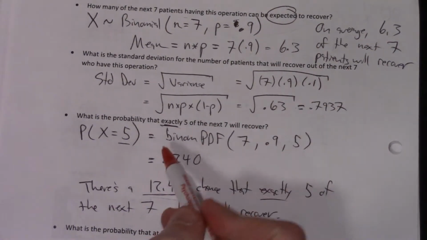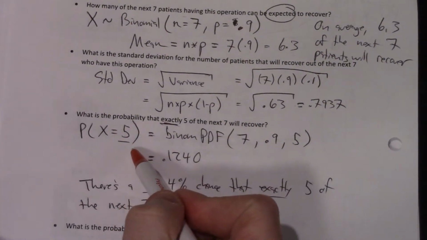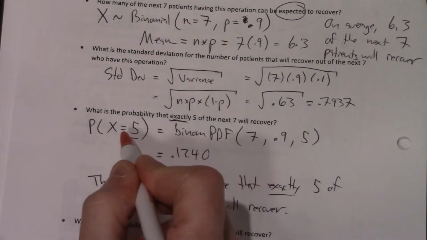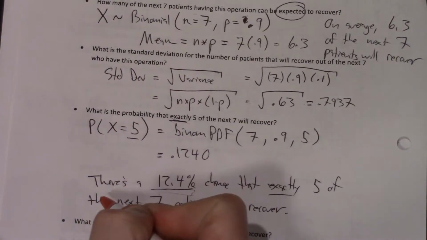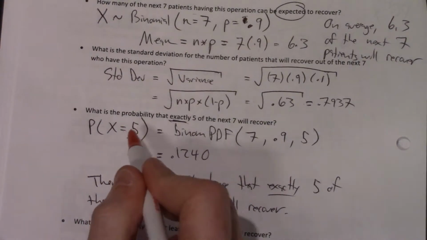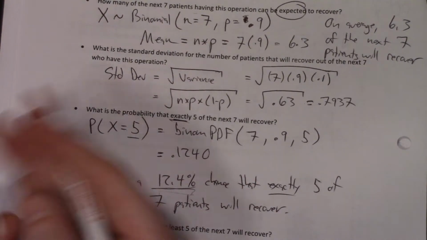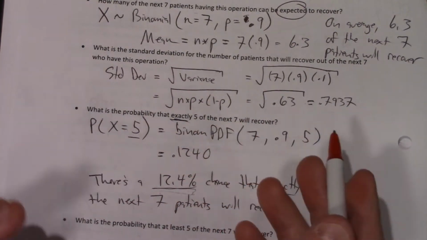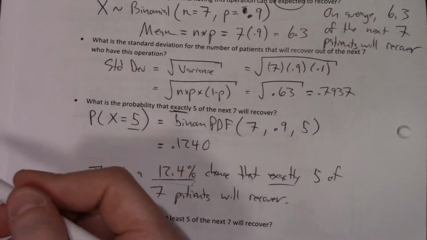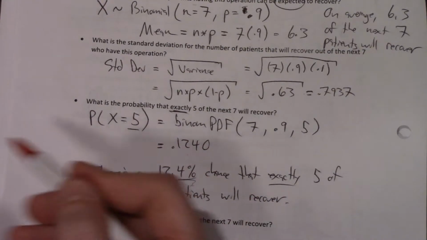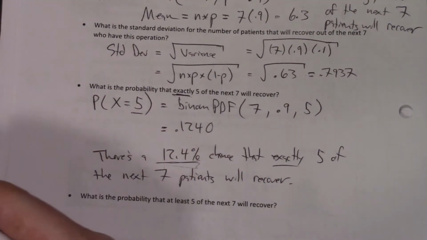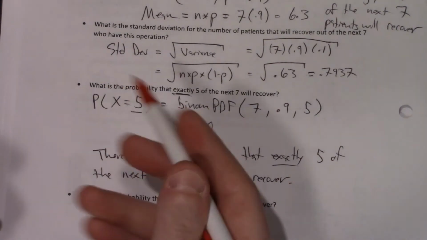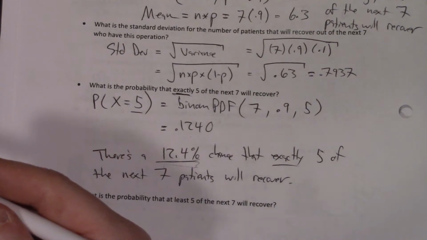So what we're asking is, well, what's the chance that 5 recover? So below what we expect, and more specifically, we want exactly 5. What's the chance that only 5 of the next 7 recover? That's a very particular outcome. So since it's specific and it's below average, its probability can be low. Okay? So this does make sense. There's only a 12% chance to see 5 survive, or recover, I guess, and 2 not recover.